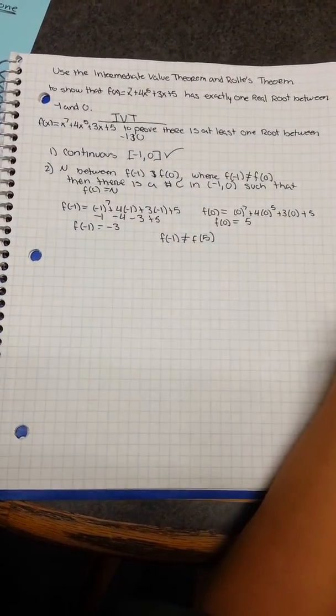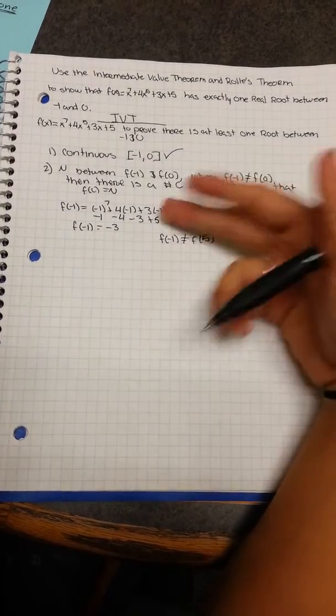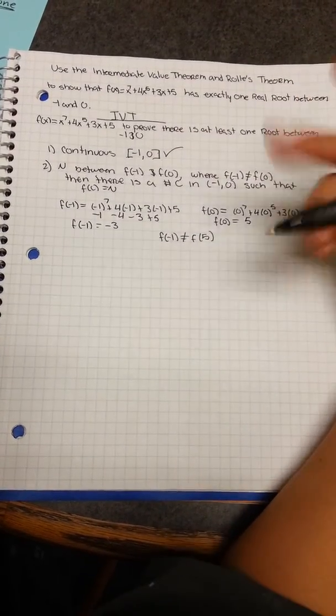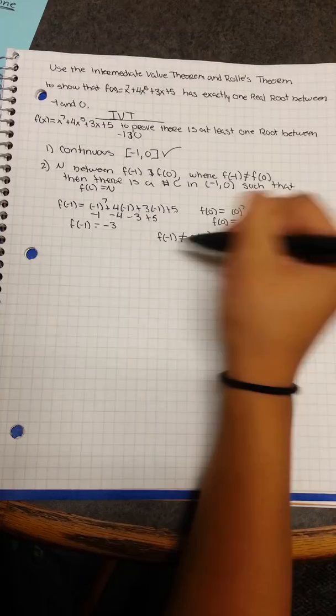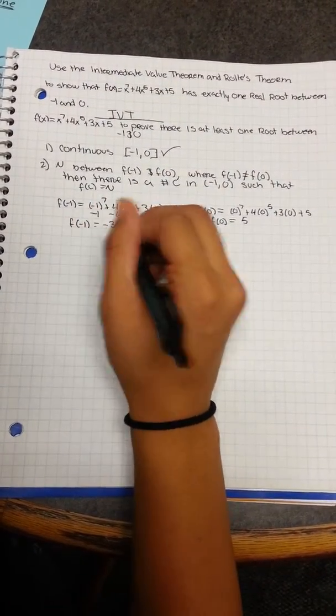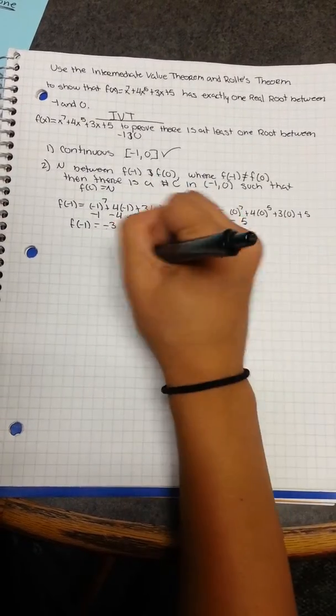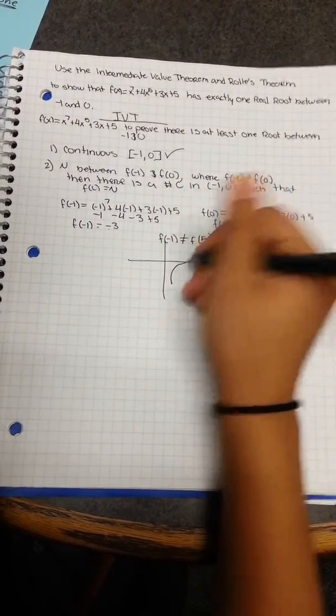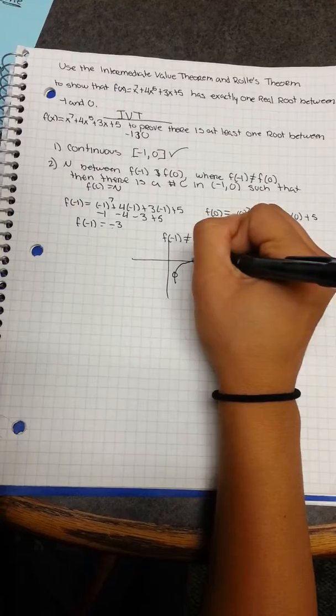Alright, so that's good. And since we're using the intermediate value theorem to prove that there is a root, these do not equal each other. And f of -1 is negative and f of 0 is positive. Therefore, there is going to be at least one real root.